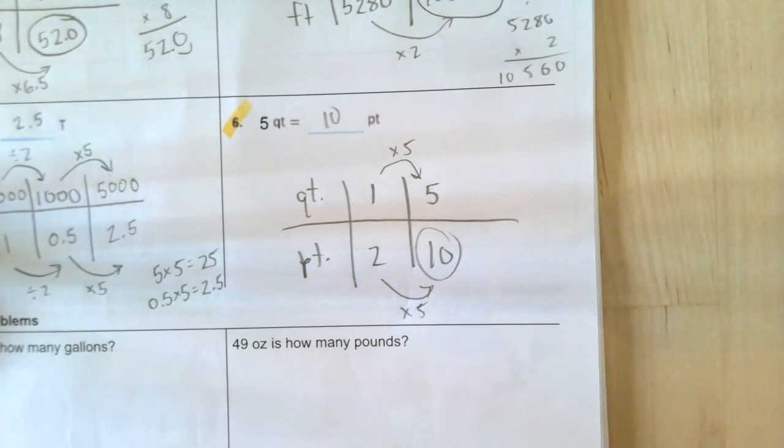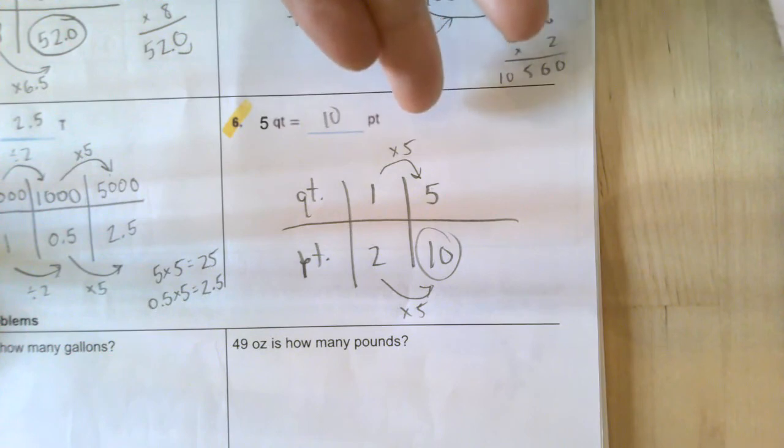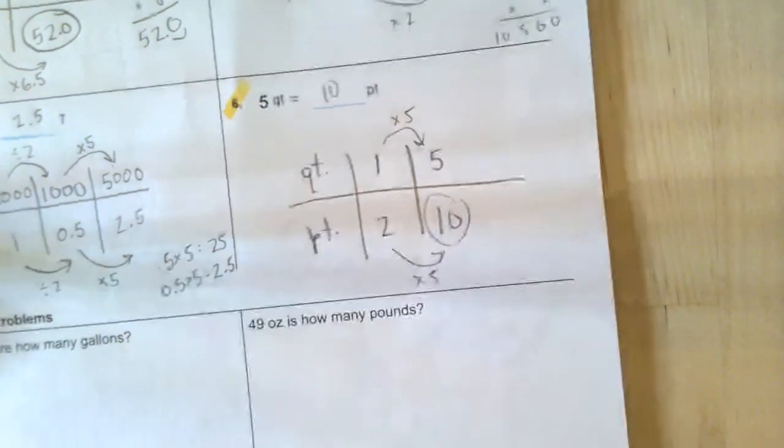All right, so these ones weren't too bad, right? So we labeled, looked at the conversion chart. This one we had to multiply by 5 to get from 1 quart to 5 quarts. That would be 10 pints is 5 quarts.